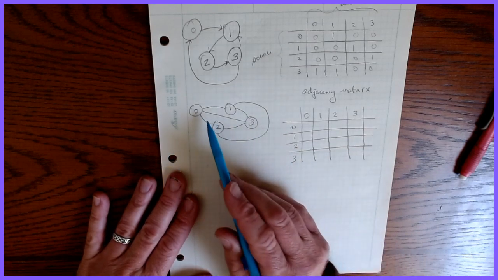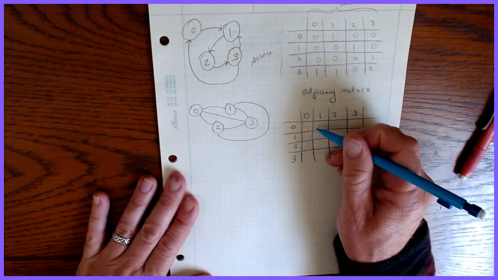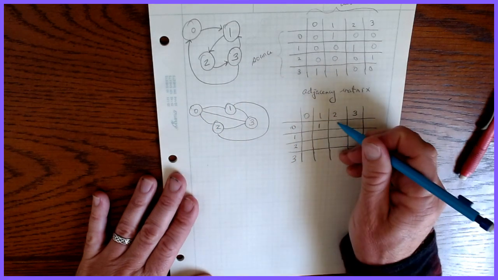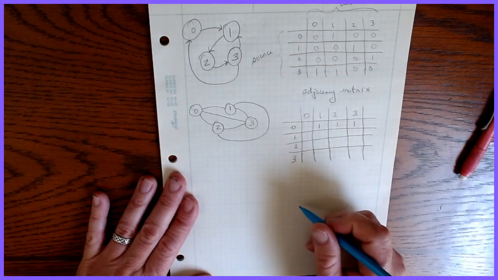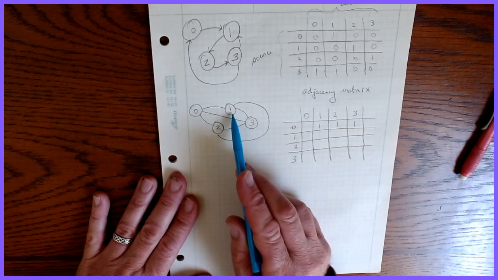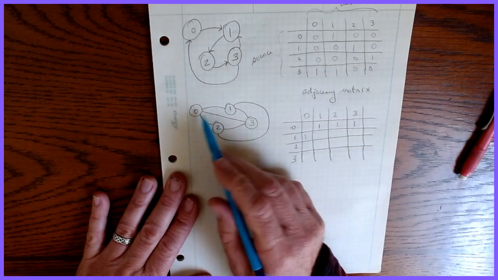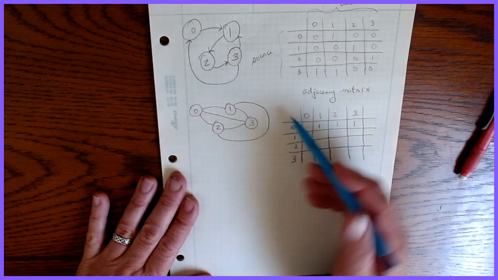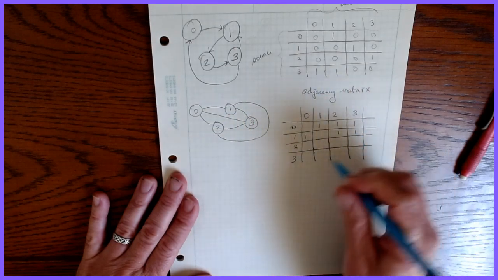So here we go. We have connections from 0 to 1. So I'm going to put a 1 there, and we have another connection going from 0 to 2, so I put a 1 there, and I have another connection going from 0 to 3. Now I go to vertex 1. I have a connection from 1 to 0, because remember, this goes both ways. Then I have a connection from 1 to 2, so I put a 1 there, and I have a connection from 1 to 3, so I put a 1 there.